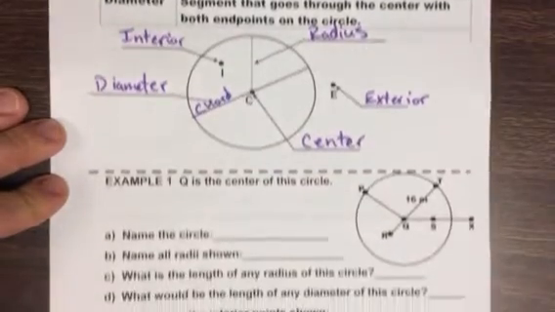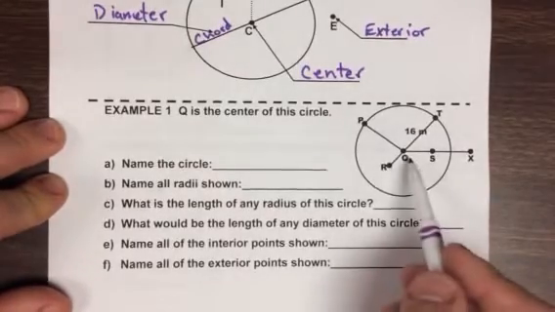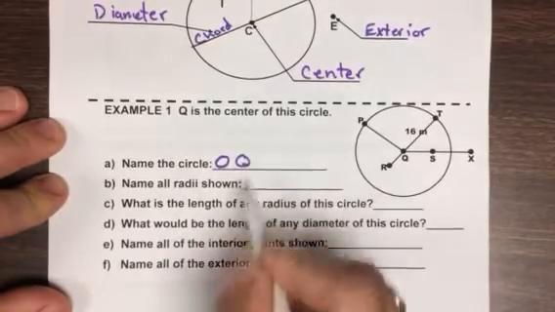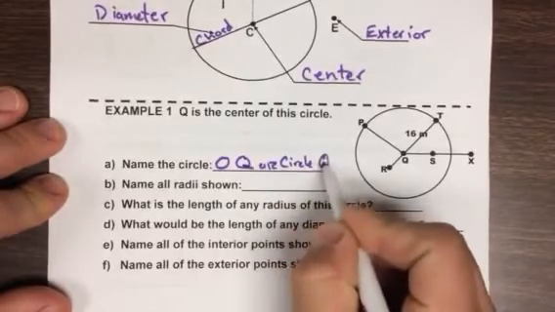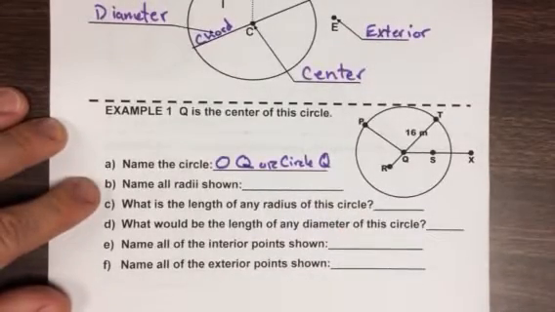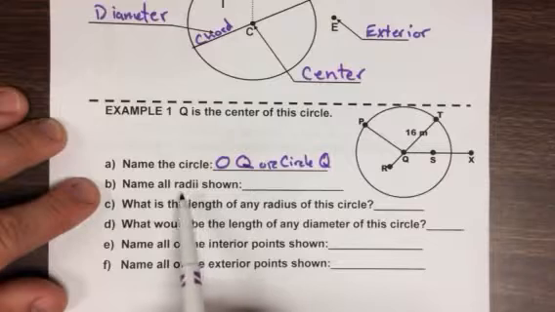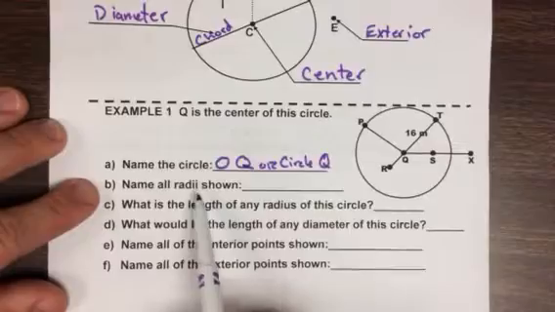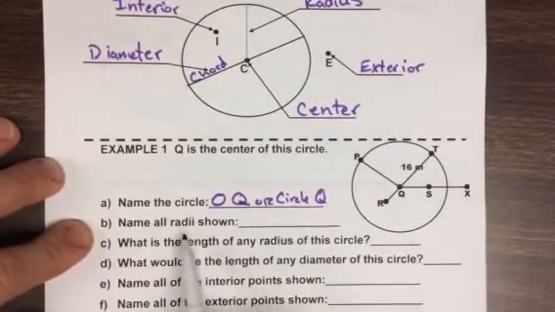Looking down below, example 1 is going to ask us to name these things. If I'm naming my circle, we're going to name it based on the center. So I'm going to call it circle Q, or you could write out circle Q. Name all radii shown. This is just like a cactus. We don't say cactuses, we say cacti. We don't say radiuses, we say radii. This is just the plural of radius, so we're looking for more than one radius.